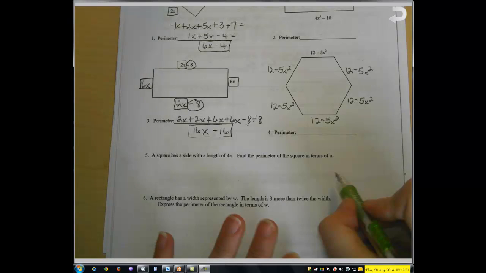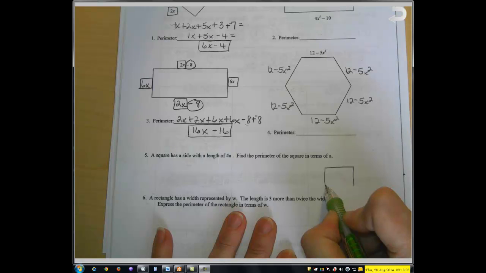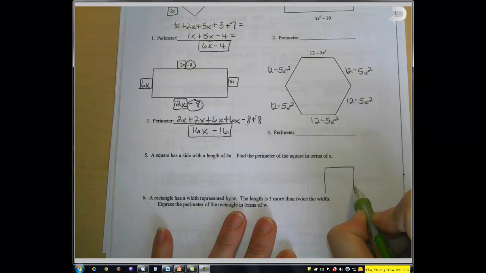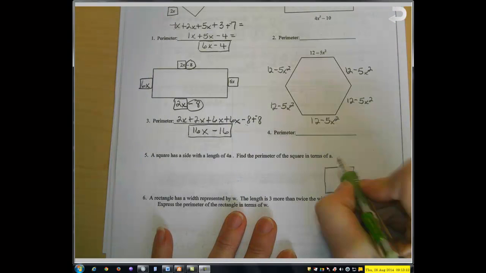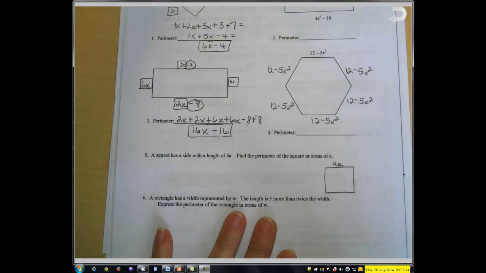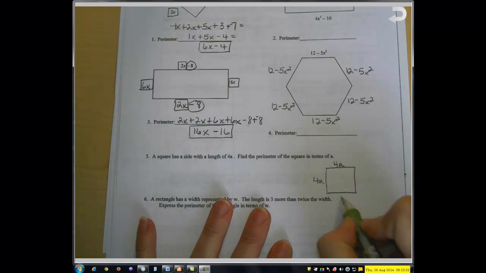Let's look at a couple of word problems. We have a square has a side with a length of 4a. Find the perimeter of the square in terms of a. Whenever we're dealing with a word problem about a shape, it's always a good idea to draw that shape. So I'm going to draw a square here. And it says it has a side with a length of 4a. And what do we know about the sides of a square? We know that all of the sides are congruent, or the same measure.